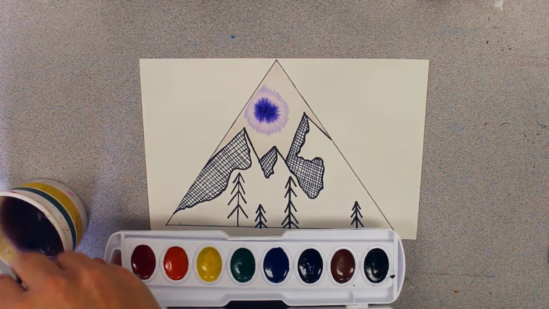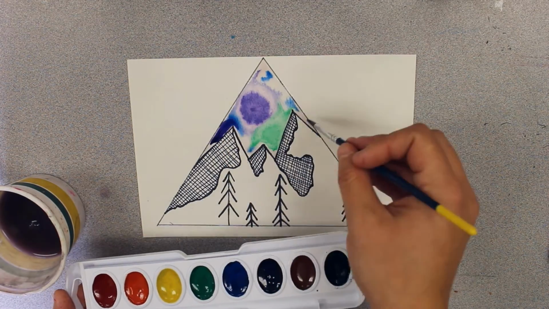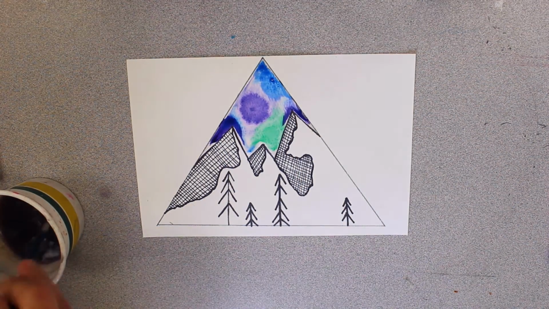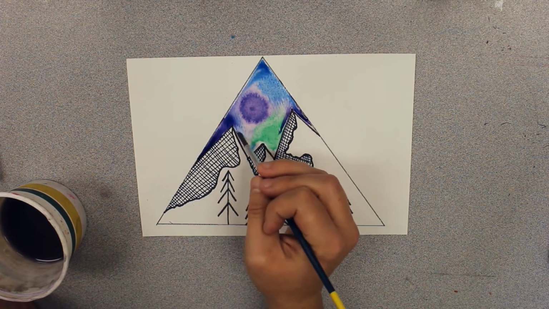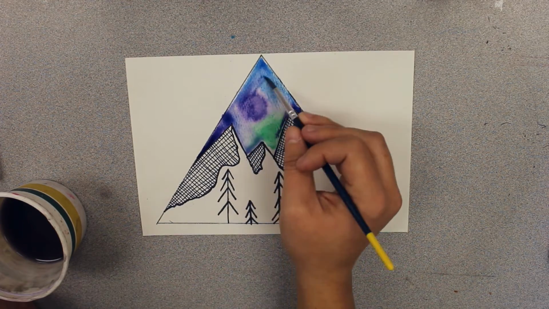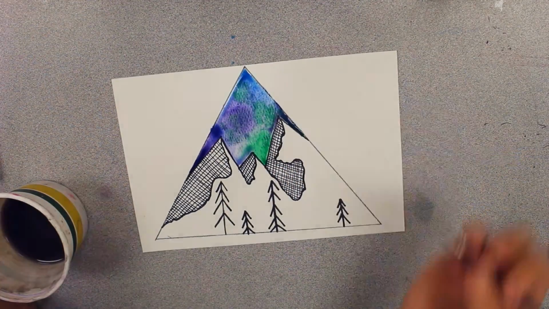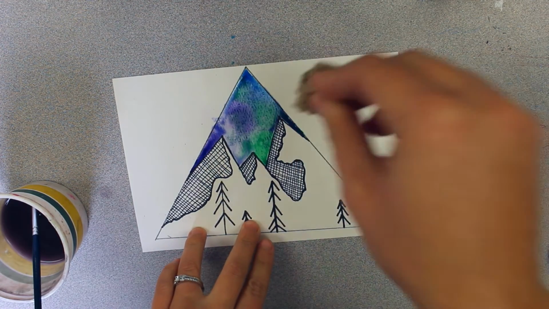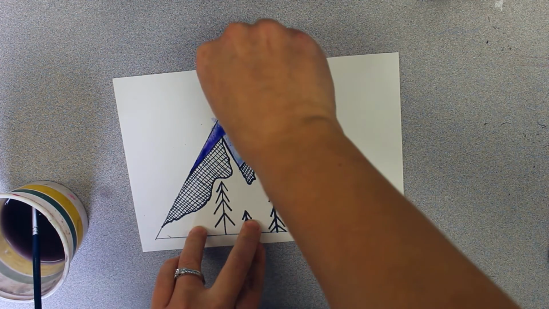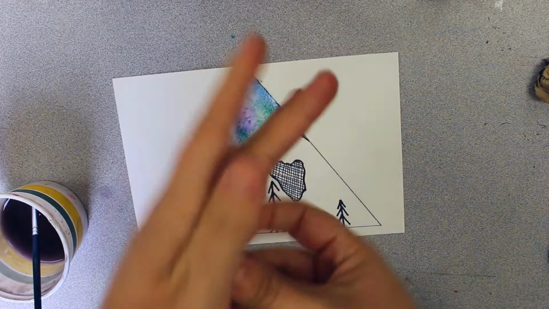I'm starting by just dotting the colors onto the page. Then once I have them all on there, I can take a clean brush and kind of blend them together however I'd like. While my paper is still really wet, I decided to try this technique where I took a dry paper towel, crumpled it up, and dabbed it on top of the wet areas. This can sometimes give you a cloudy effect in your sky. You may have to grab a couple different dry pieces of paper towel to do this.